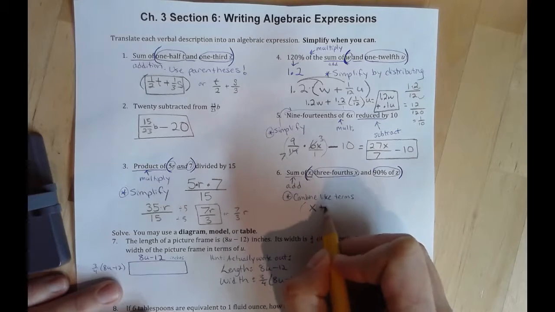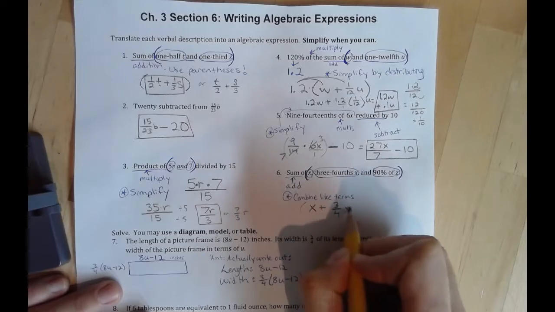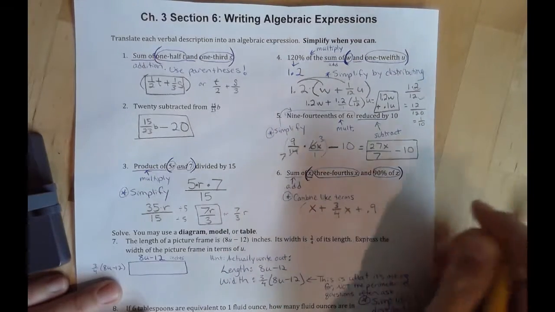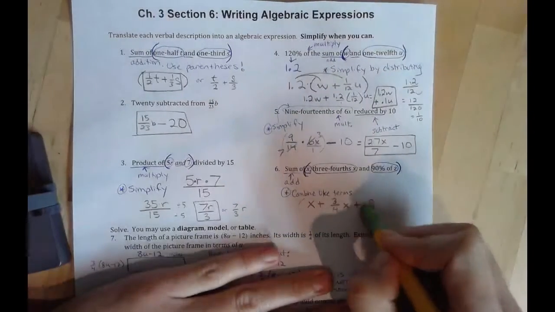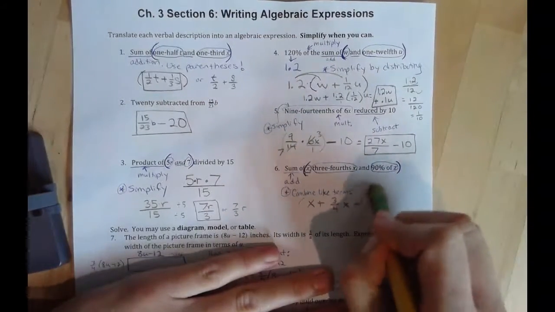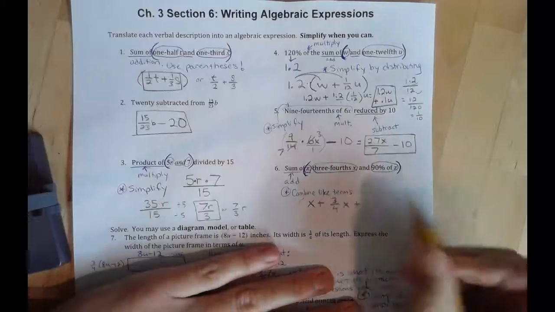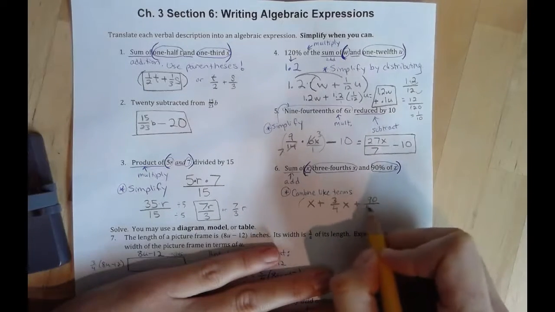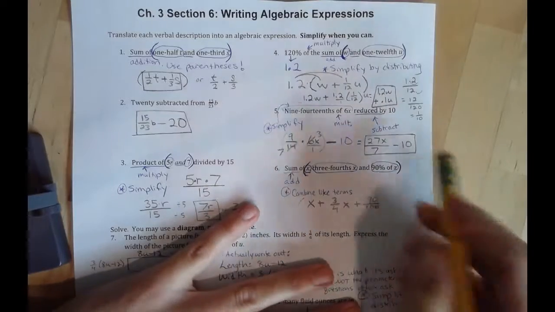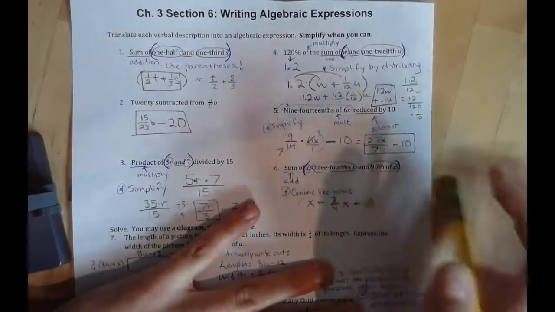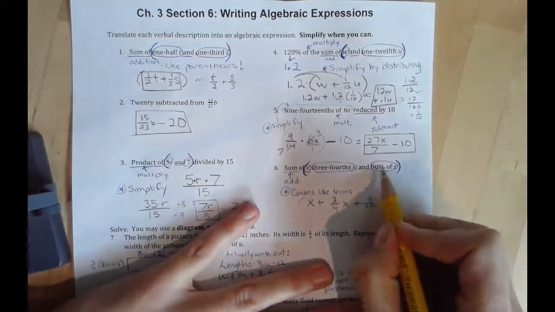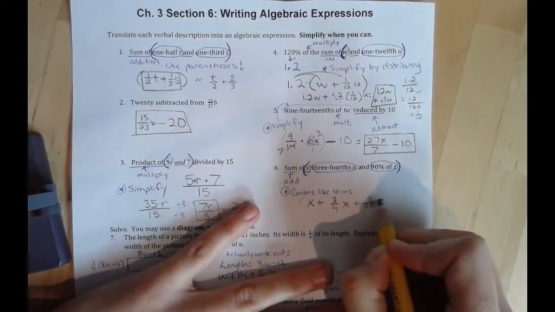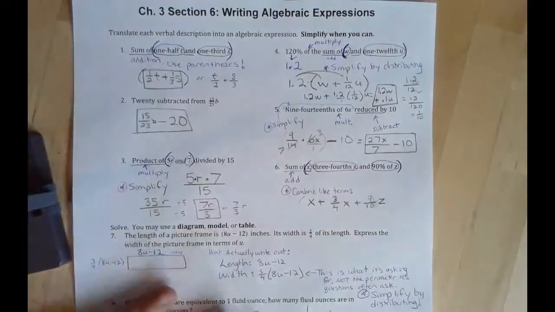Number 6, sum of, so we're going to add x, and we're going to add 3/4 x, and we're going to add 90%. And actually, in this case, I'm going to write it as a fraction because we already have fractions here. So 90% would be 90 over 100, which is really the same as 9 over 10, so we'll just write it like that. 90% of z. I don't even have to write the multiplication there. I can just write it like that.